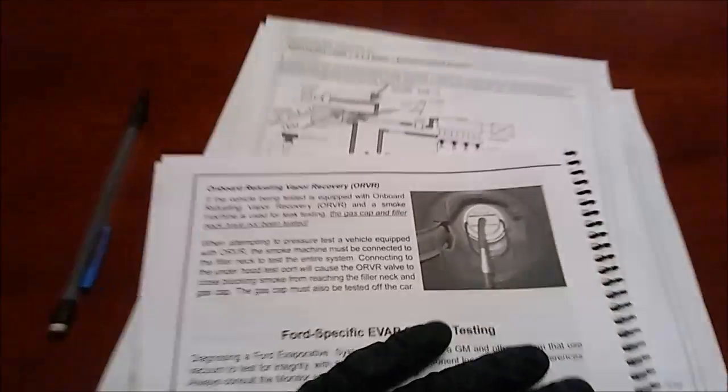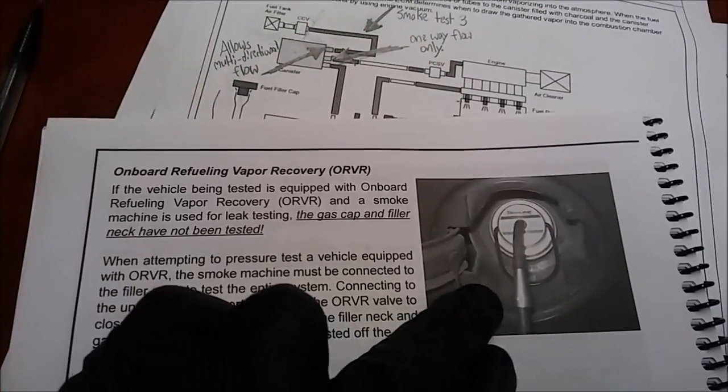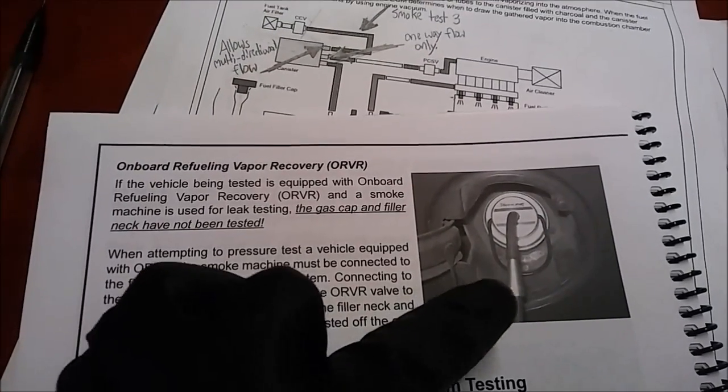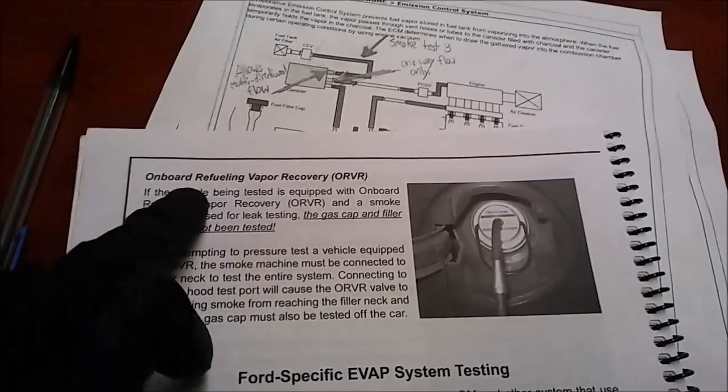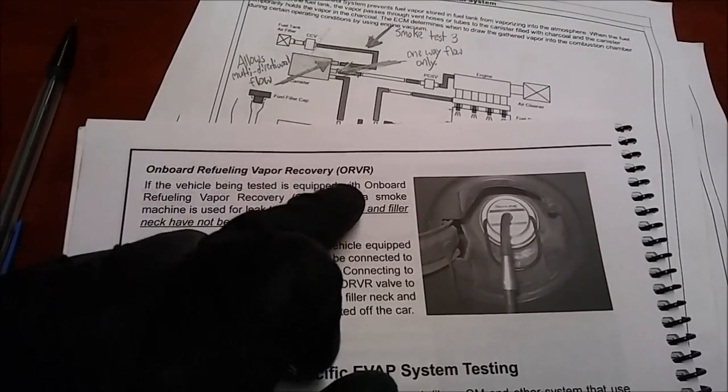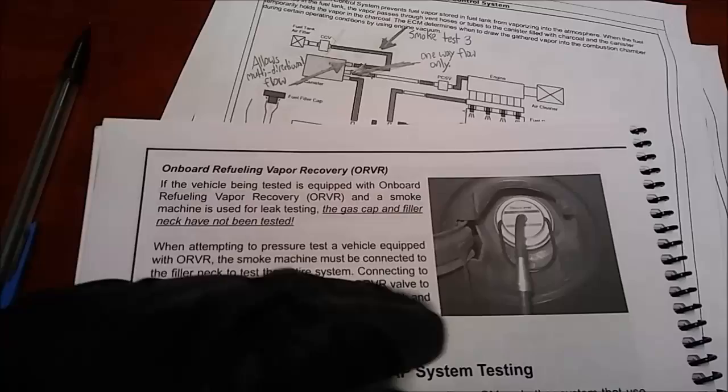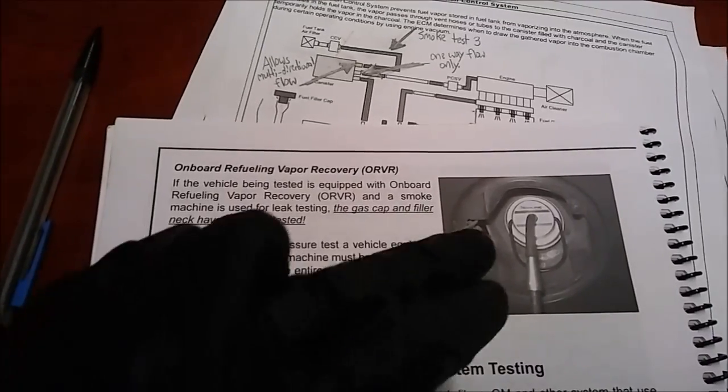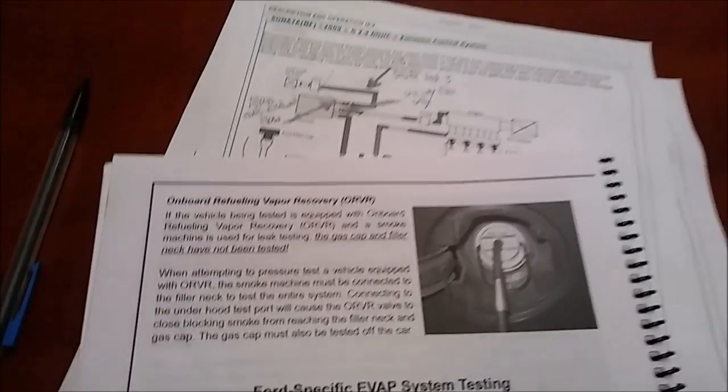I have a book here of a class I attended. I'm not going to show all the information from that, but you can see there's a tool pictured here, and that's specifically for use with these onboard refueling vapor recovery systems. A section of this book goes over this and why you have to do your test from this location. I think that's exactly what we're seeing on the car.